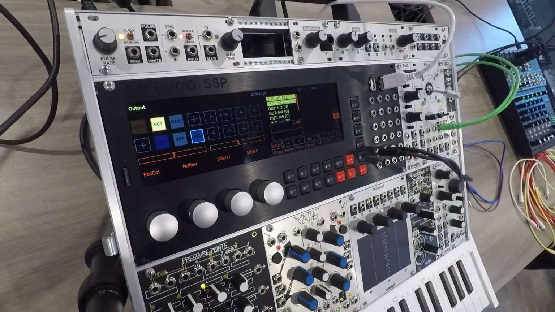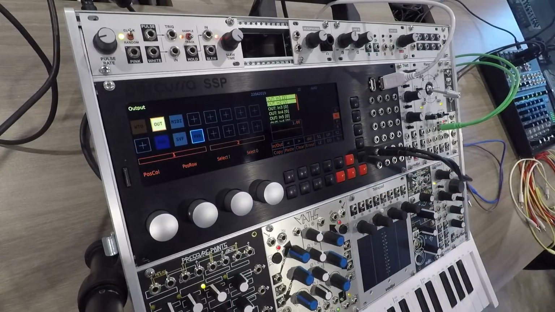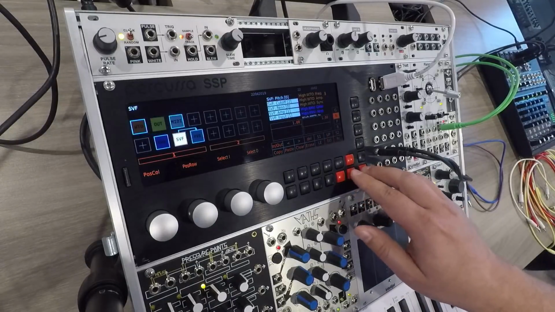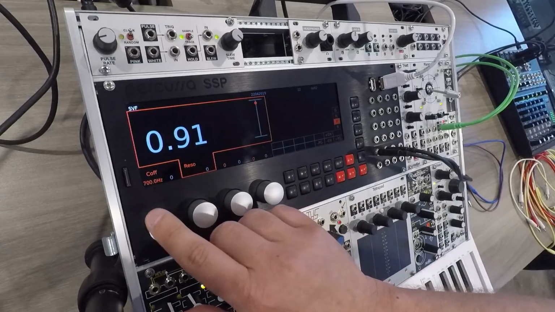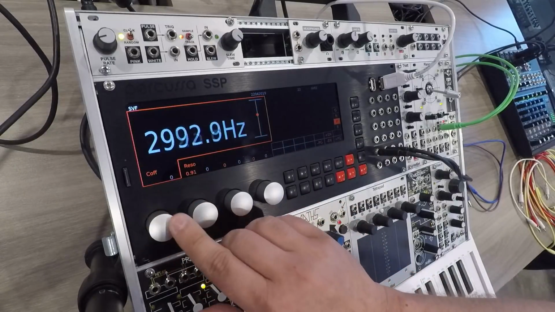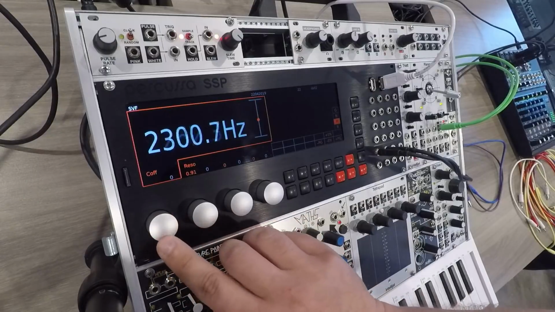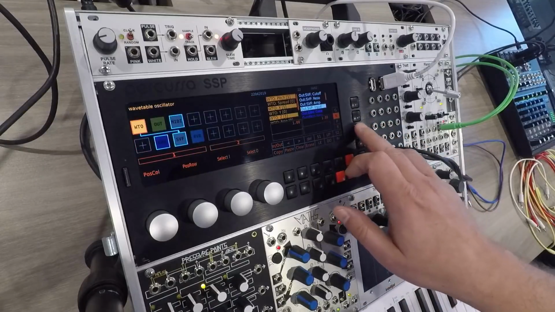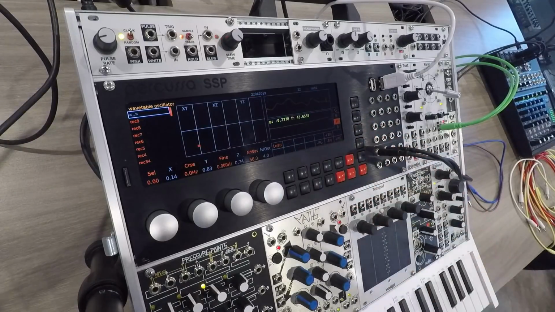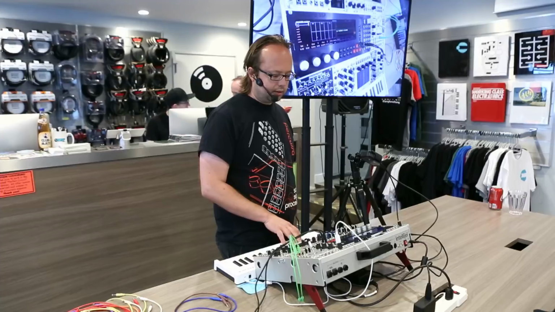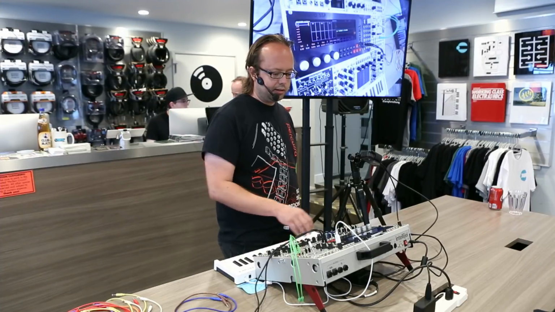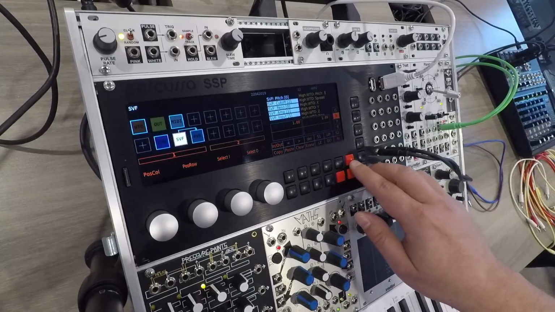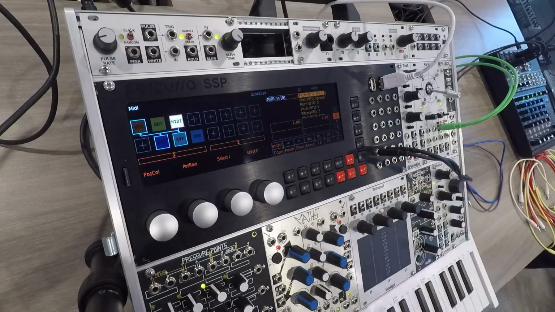So if you play it, the envelope is controlling the X of the wavetable oscillator, but it's also controlling the filter, basically. So it's a pretty simple patch.